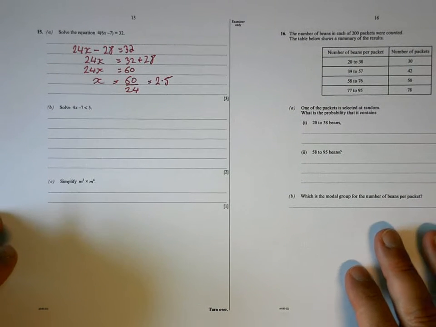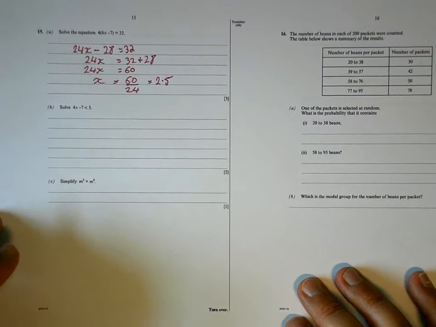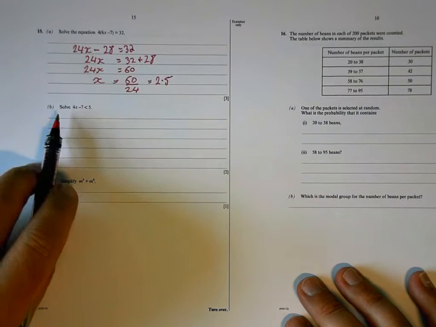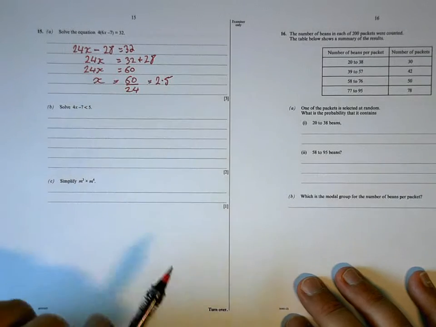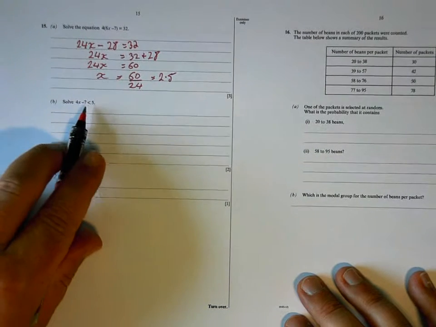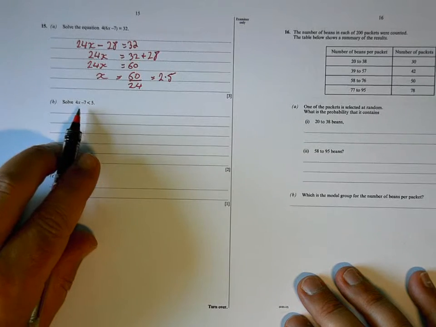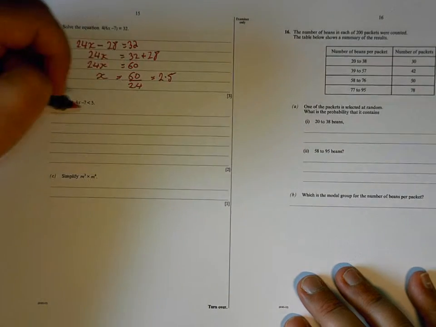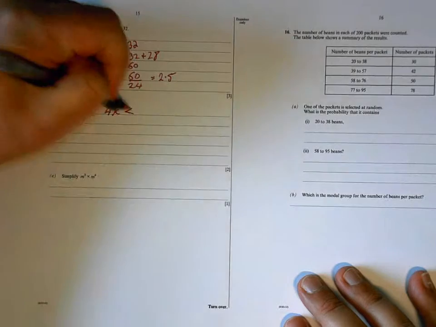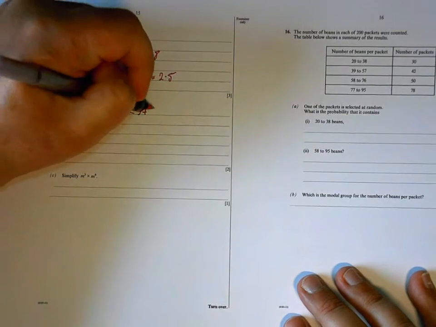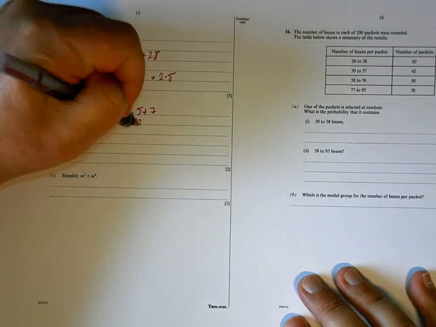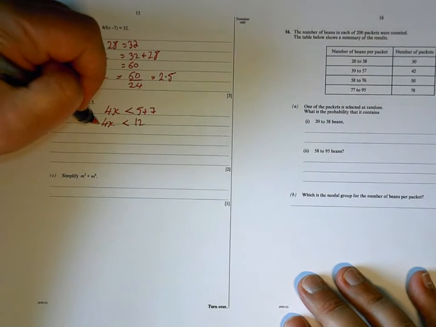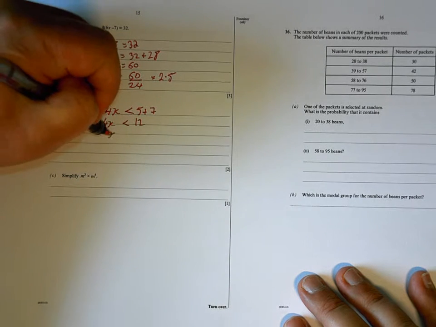With an inequality, on the higher tier they can be quite complicated. Pretty much on a foundation tier question you can treat this exactly the same as the equation above. First of all, I have to deal with a negative 7. I get rid of that by adding 7. If I add 7 to one side, I have to add 7 to the other side as well. So I have 4x is less than 12. To break the 4 and the x up, I have to undo the multiply by dividing by 4.